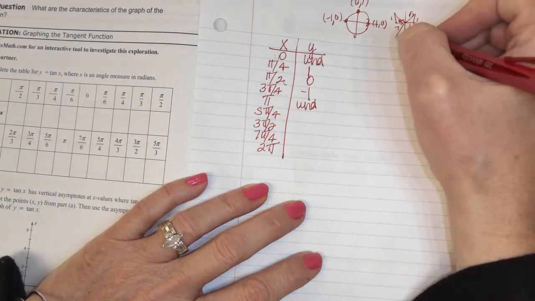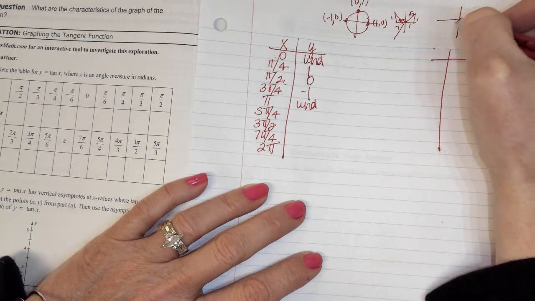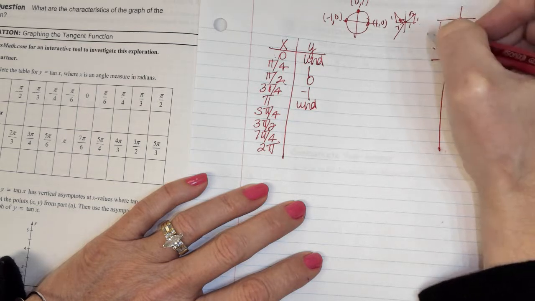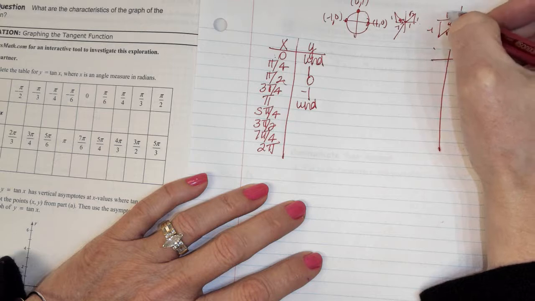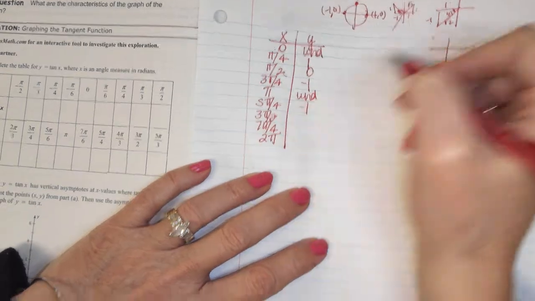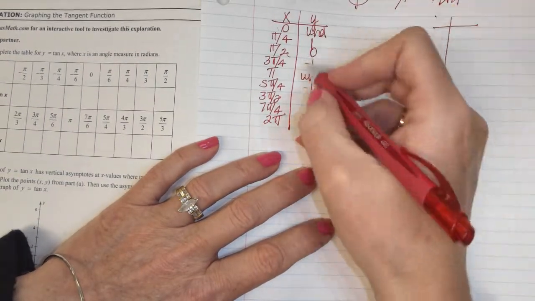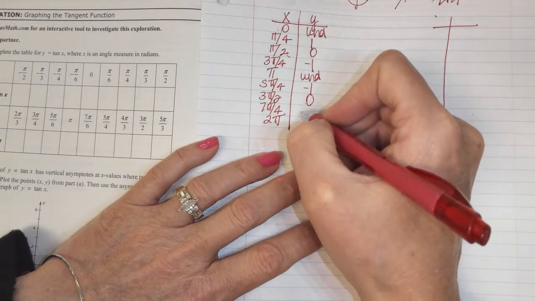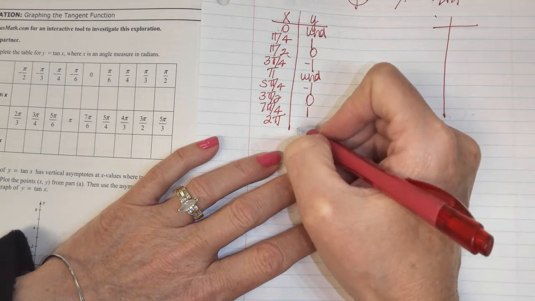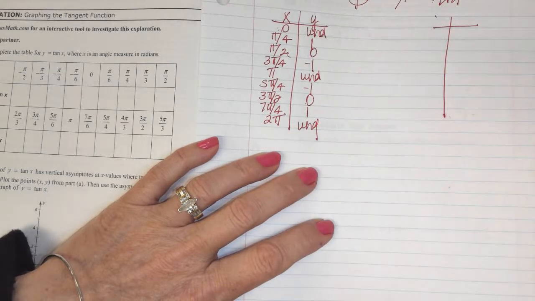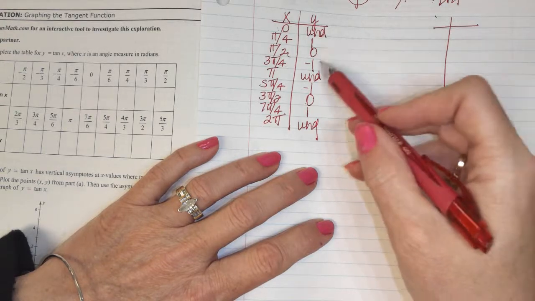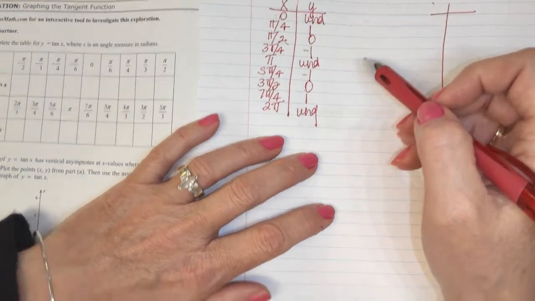At 5 pi over 4, that's going to be down here with a 45-degree reference, (-1, -1), radical 2. X over y is positive 1. At 3 pi over 2, you get the idea. This should be 0, this ends up being positive 1, and this ends up being undefined. So our goal for today is to be able to graph these, okay?